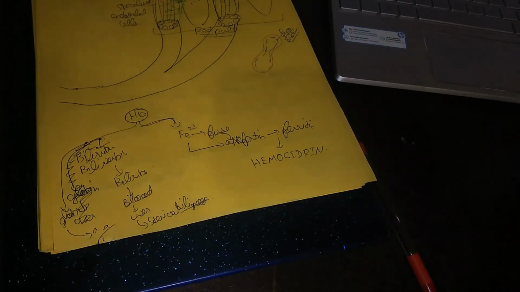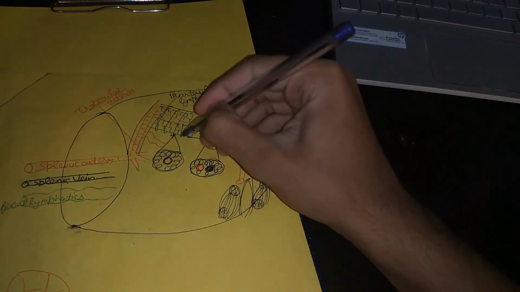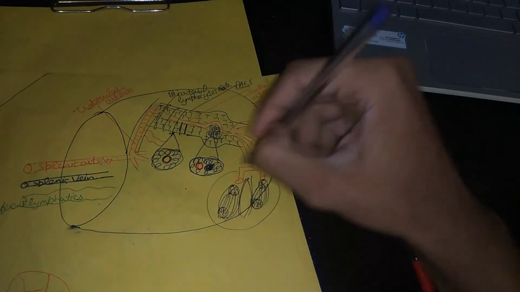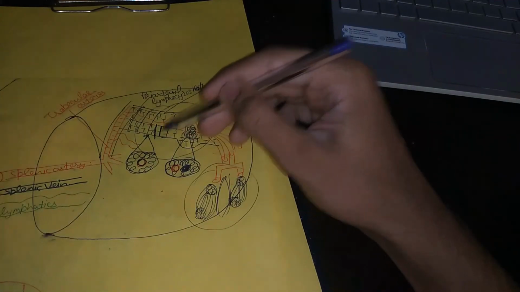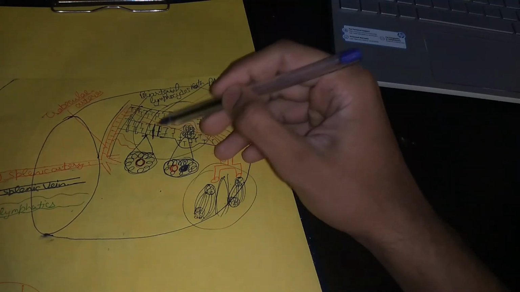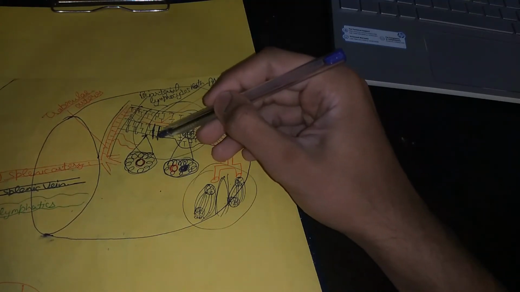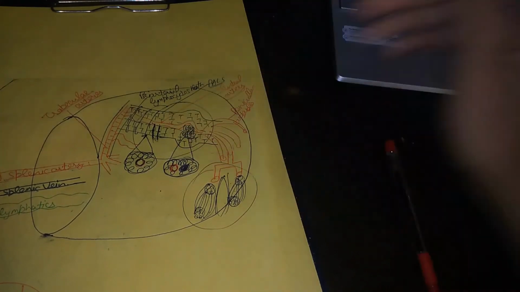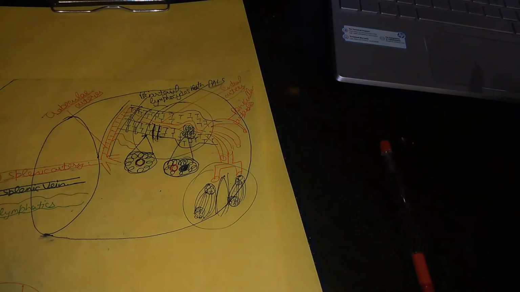Then comes one more important area, the marginal area. I will show you. Here is the marginal area. This is the marginal area. This is present between the red pulp and white pulp. Here is present the marginal area. Lymphocytes leave the circulatory system and settle into target area of white pulp. So lymphocytes leave from circulation and settle into target area of white pulp. So there are important features of this marginal area. I will tell you each and everything.